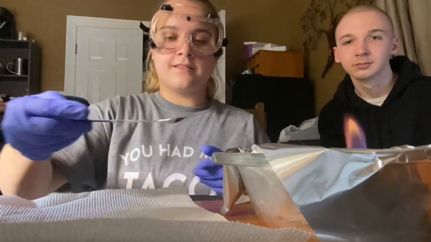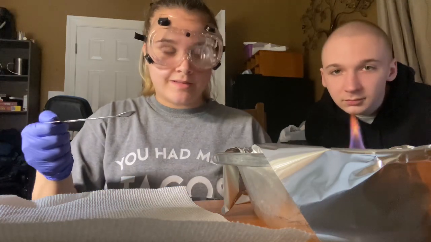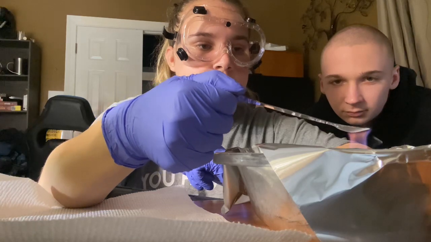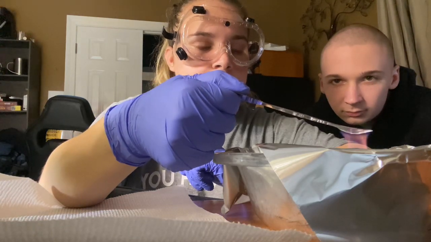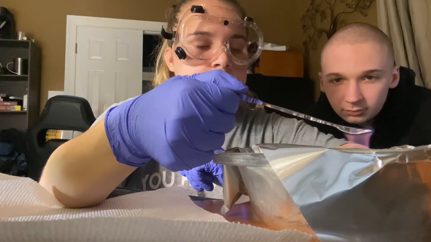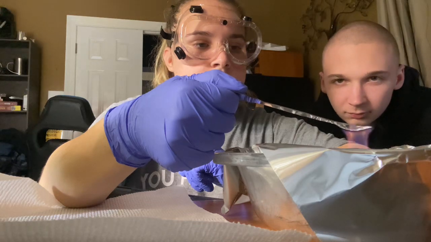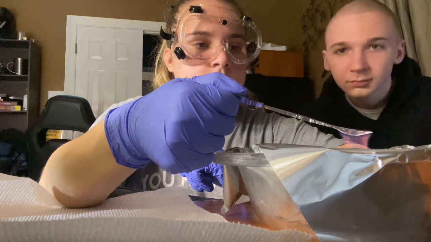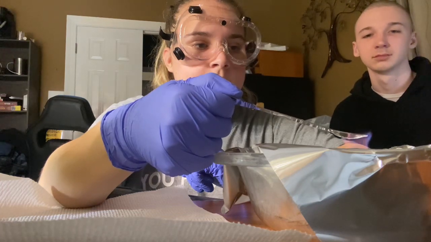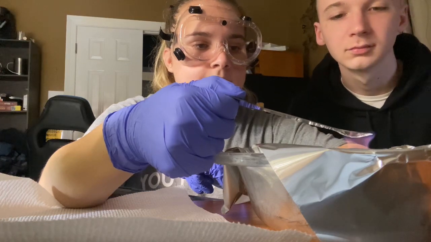Alright. And we might have to hold this for 30 seconds to 2 minutes to see if there is a color change. Do you see any color change? May have to melt.